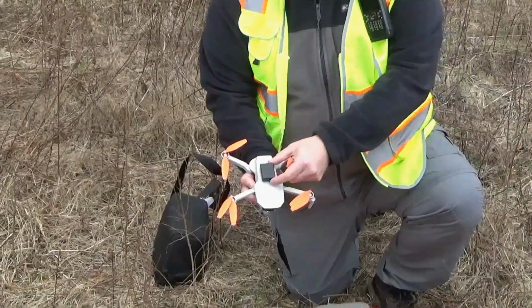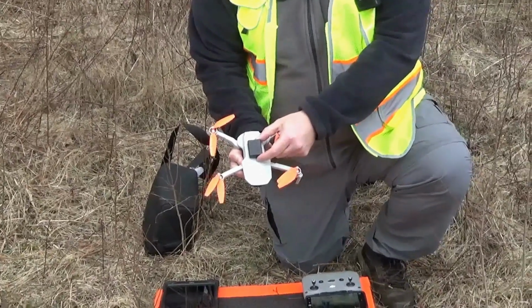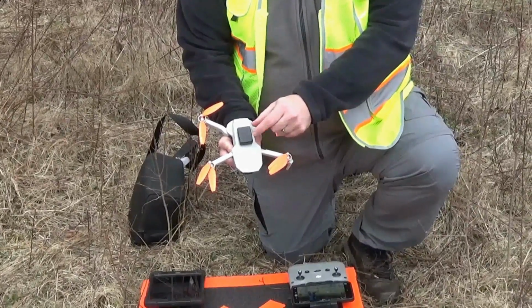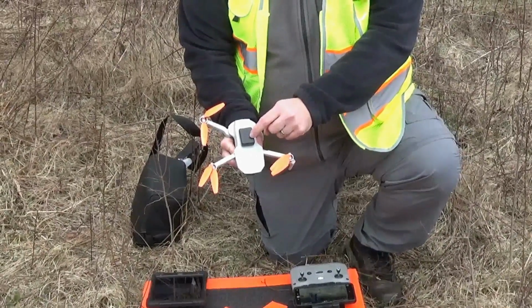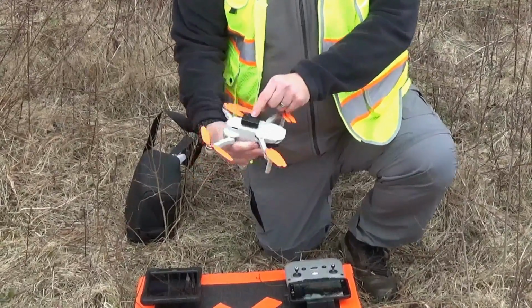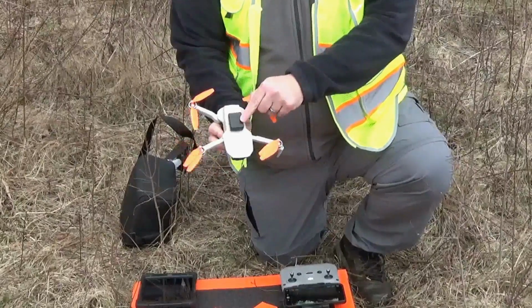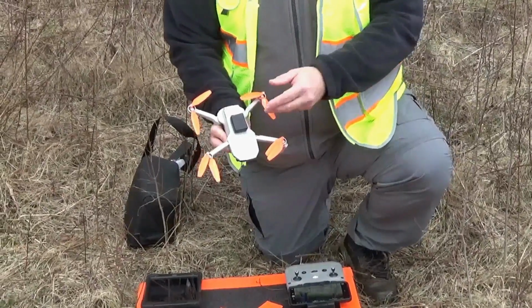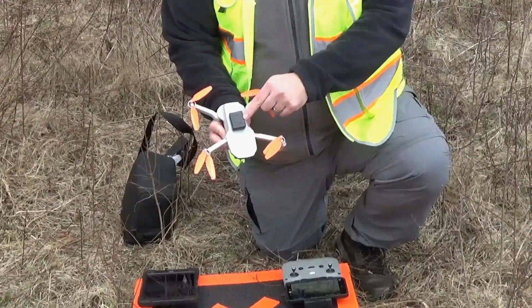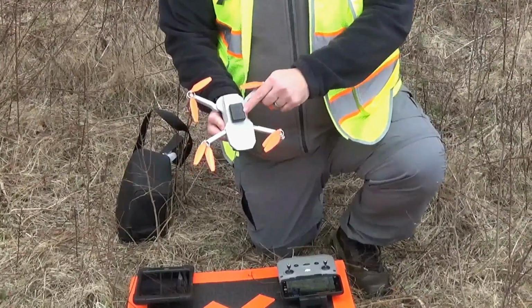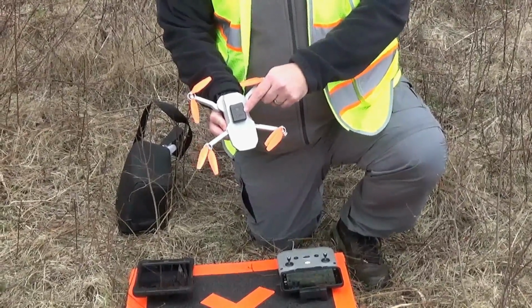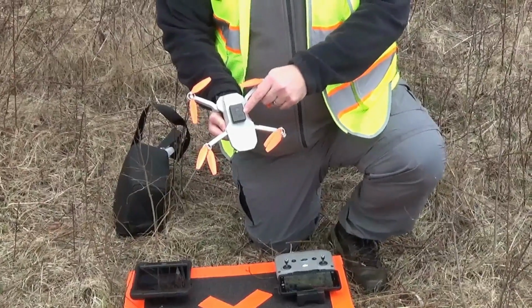So this little black square right here, this is the RID module. What's interesting with this is it broadcasts GPS location. So there's a GPS in here. It broadcasts the GPS latitude and longitude, direction where the drone is facing, and it also feeds out telemetry like speed and altitude and things like that. What is unique about these is that this broadcasts on standard Bluetooth and standard Wi-Fi. So anyone can download an app called Drone Scanner on iOS or Android app stores.